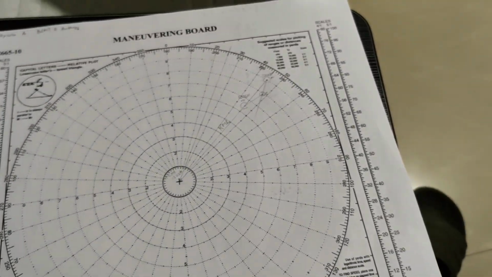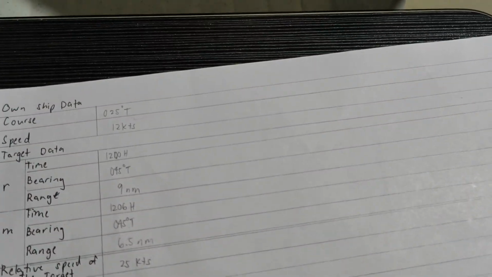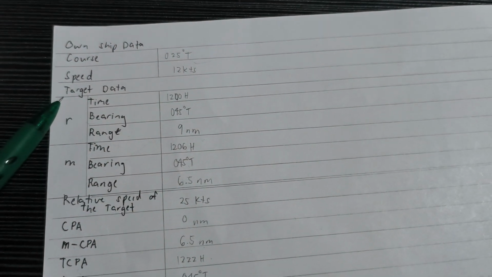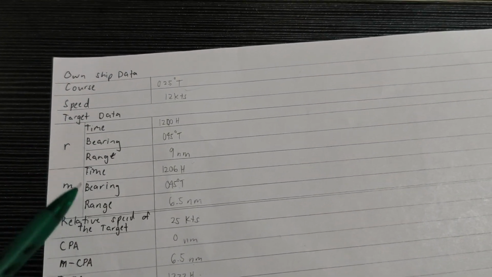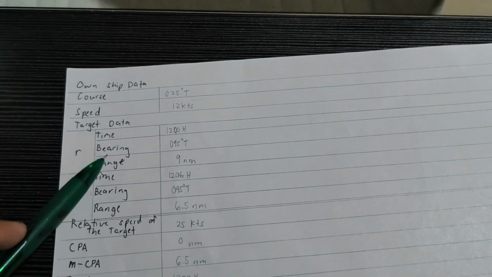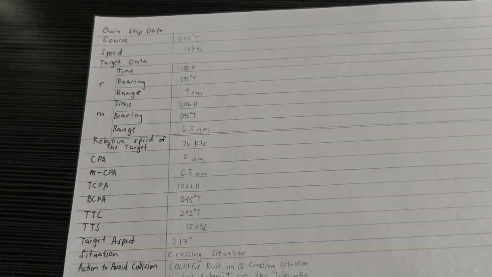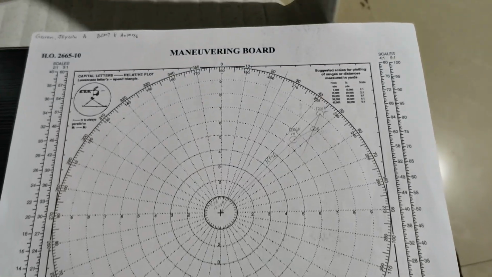So first we write the given. This is our own ship data: course is 025 degrees and speed is 12 knots. And the target data, the R and M, so time, bearing, and range. Then we plot it. So how to plot it?